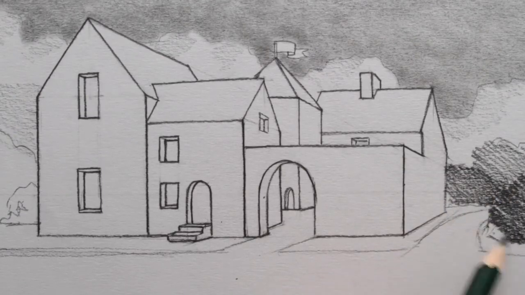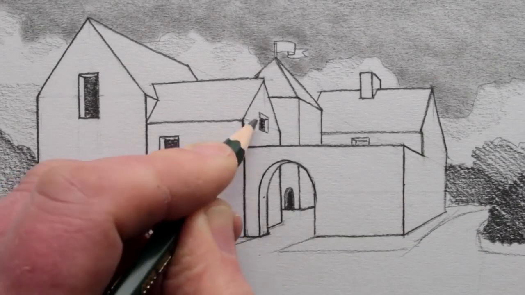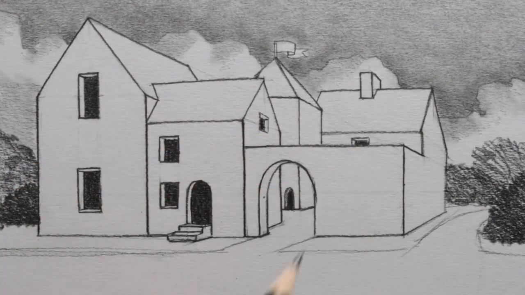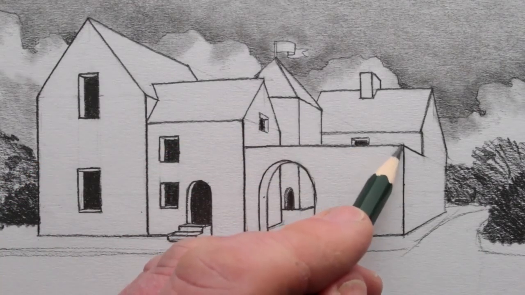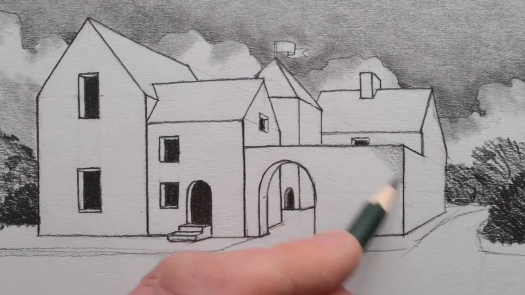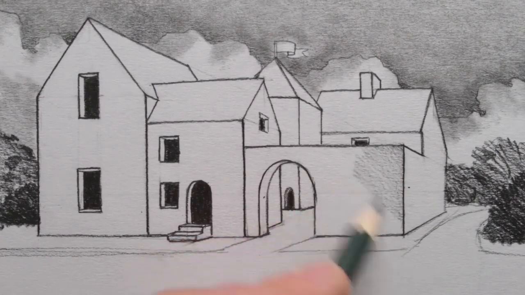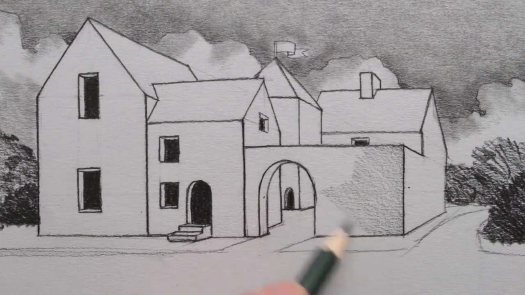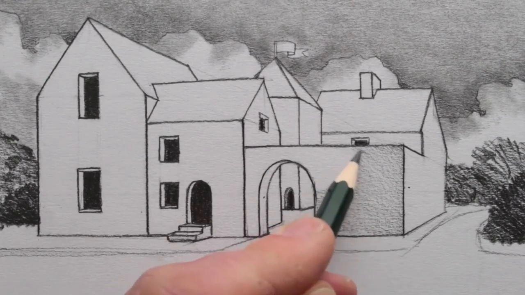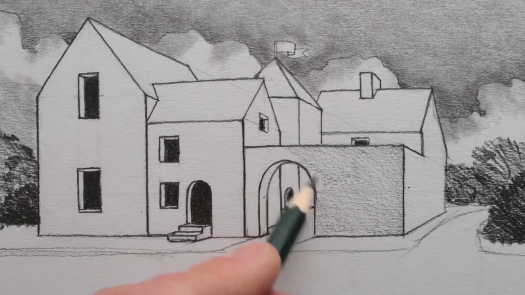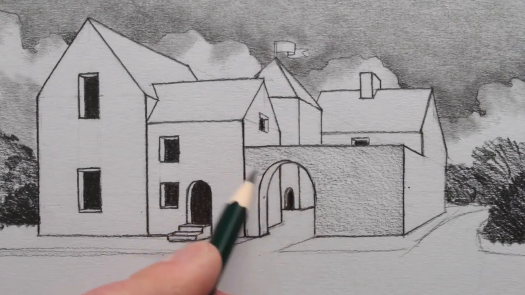Next, we can just block in the darker tonal values that we need in this drawing. So for the bushes and trees, we could just choose 1 or 2 different tonal values. And then inside the windows, I think I'll make those a dark tone. And the sides of the building that we're looking straight onto, the left-hand sides of the building, we could make those a mid-tone as well.